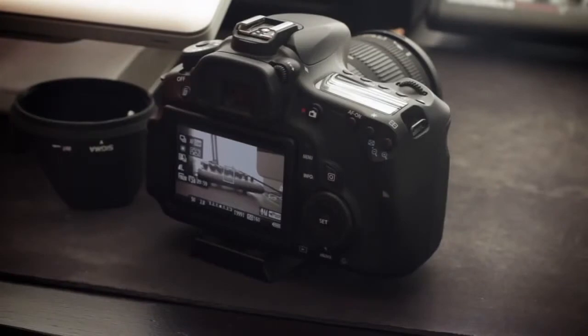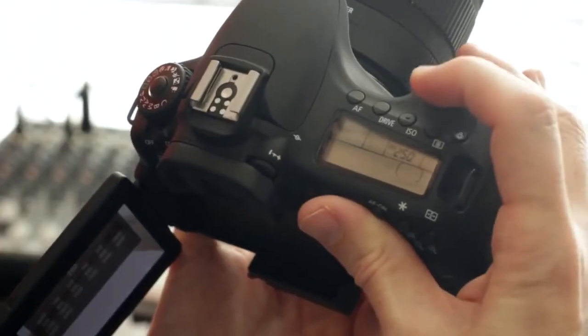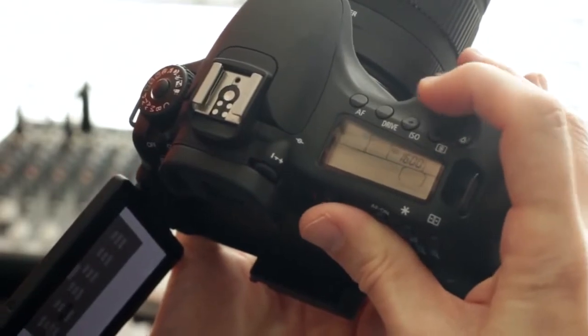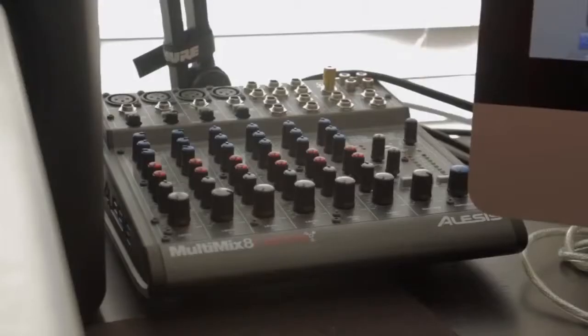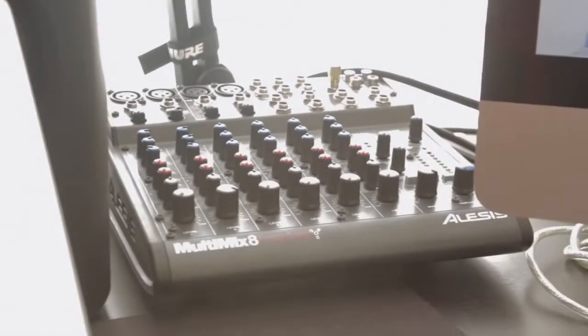Next, we move on to the two remaining settings that will allow us to control our exposure, which is how much light gets into the camera. The first of those settings is ISO, and ISO is just a setting that controls the sensor's sensitivity to light. So as you increase this number, the sensor digitally enhances its ability to make the image brighter, and of course this comes at a price, which is digital noise.